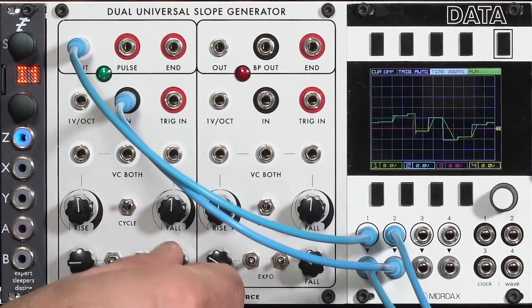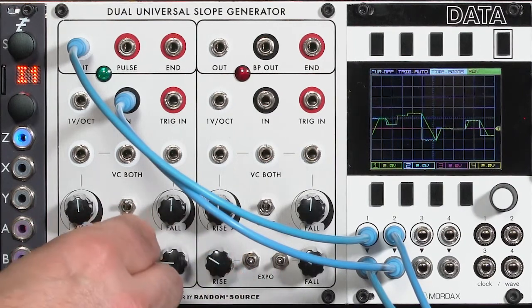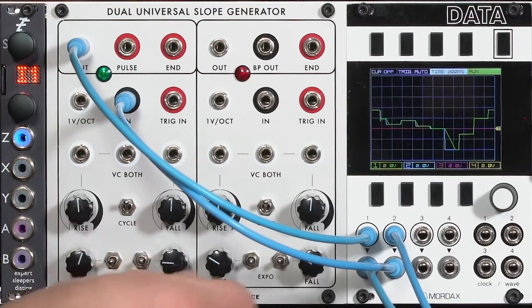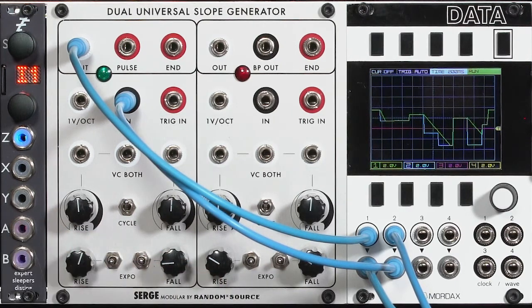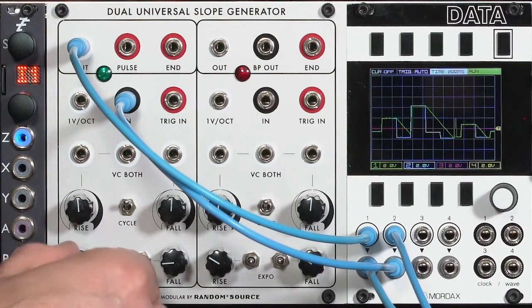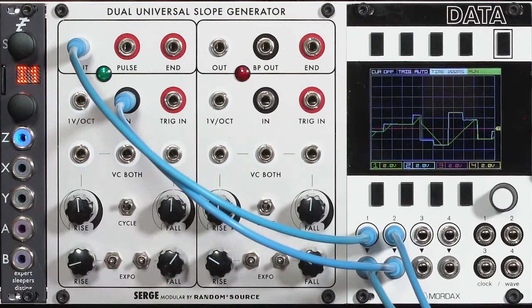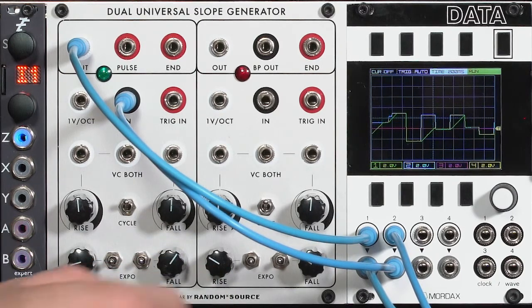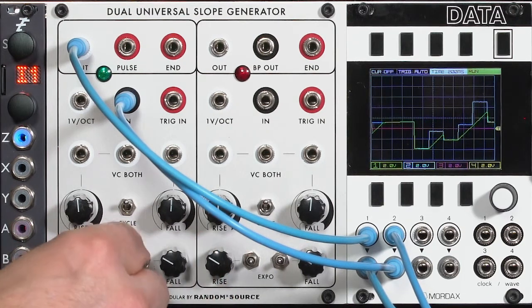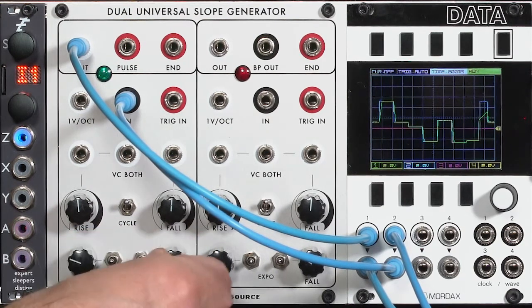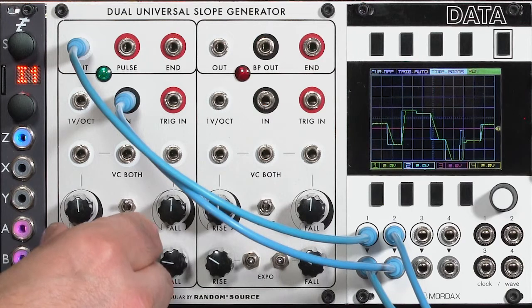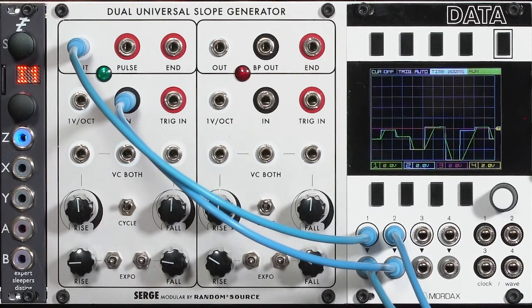So I can go ahead and make it just say the fall slow and the rise fast. Or go the opposite direction and make just the rise slow and the fall fast. Sort of a backwards sound. There's a little bit of both.